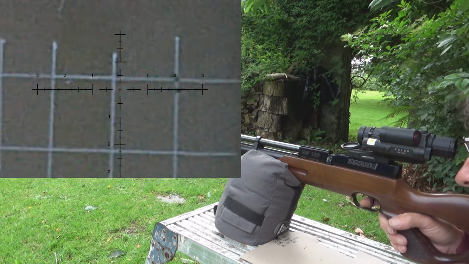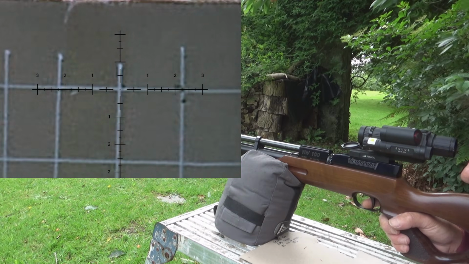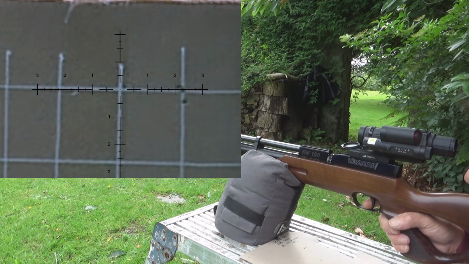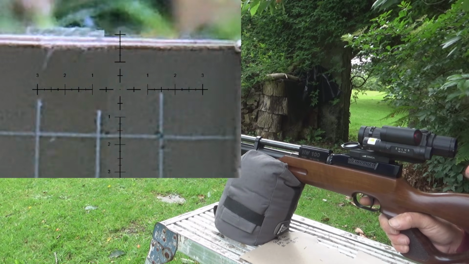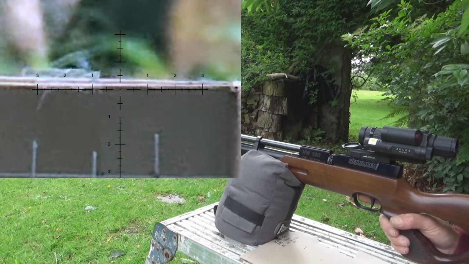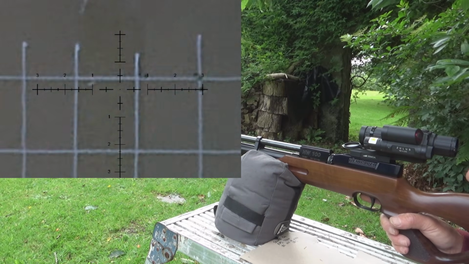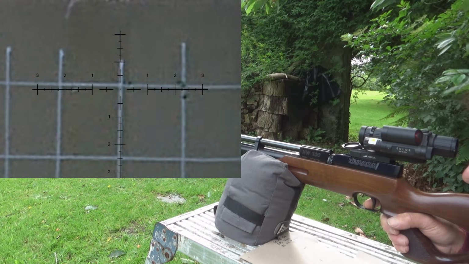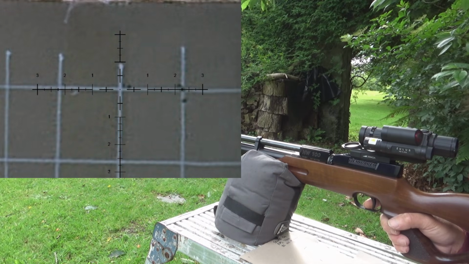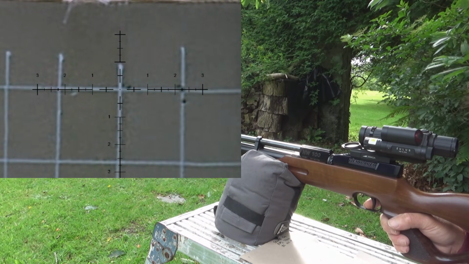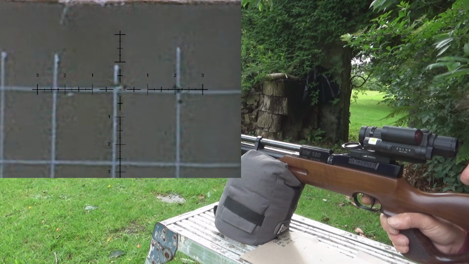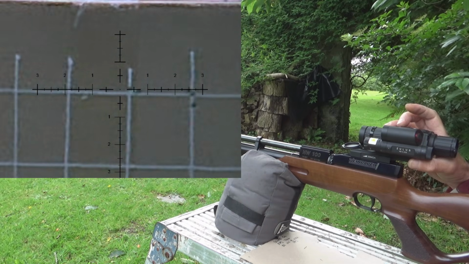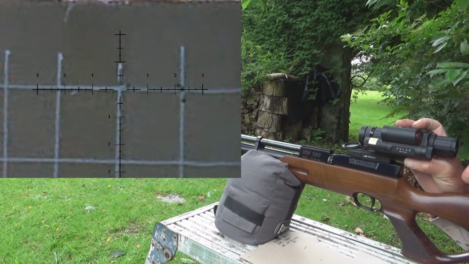Let's just do 2 pellets on that. Three pellets. Let's see what's happening. Maybe slightly high. I'll just change that slightly.